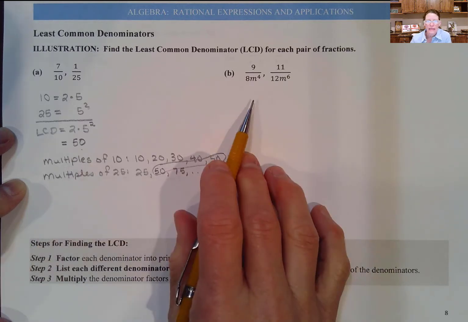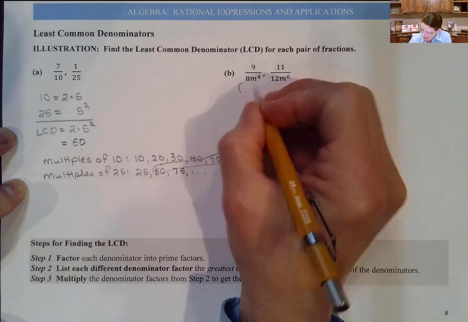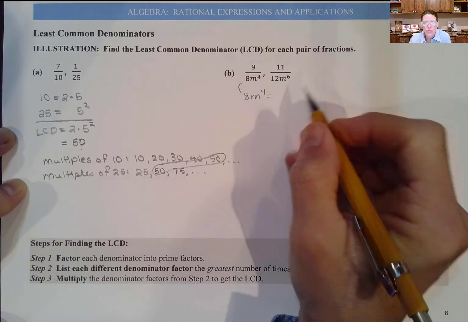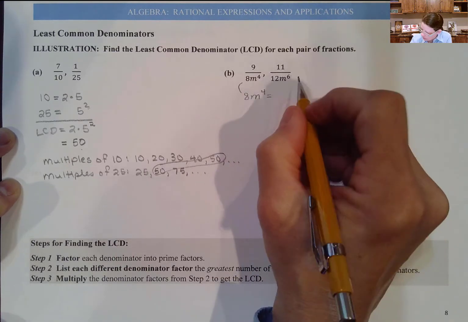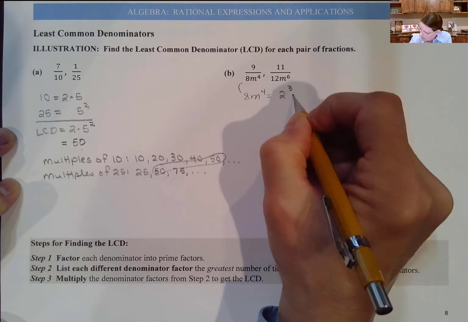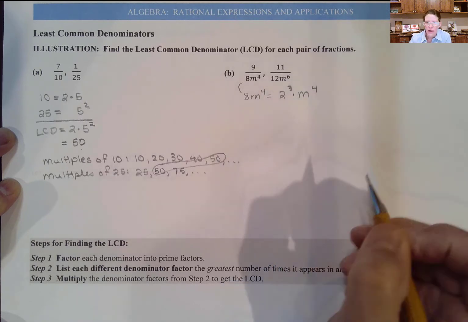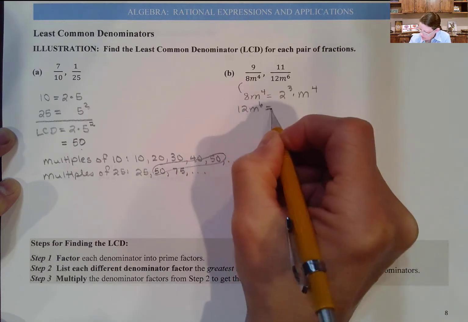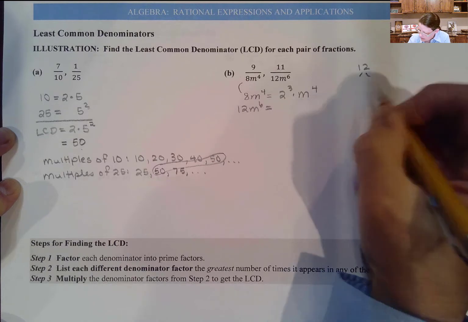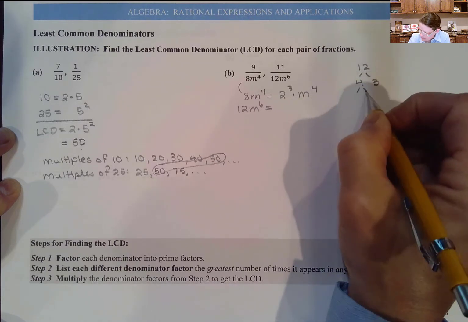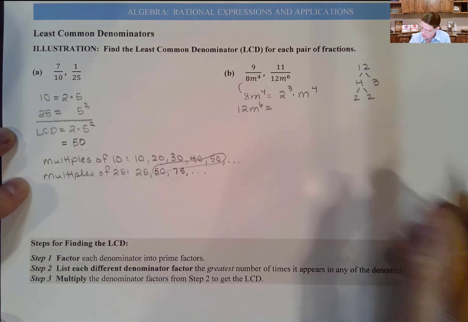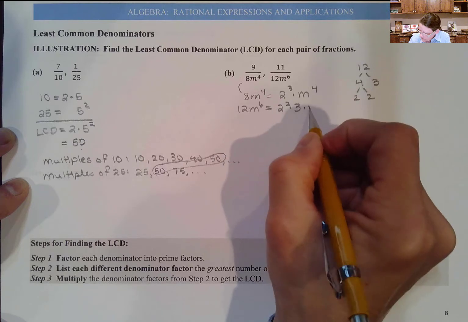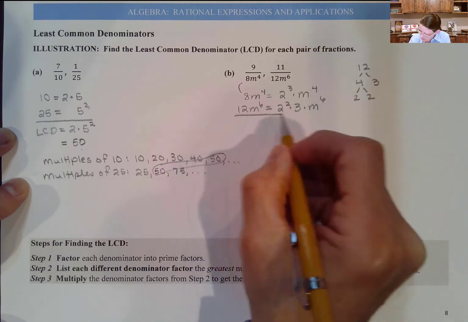As we look at part B, let's write 8m to the 4th. 8 is 2 times 2 times 2, or 2 cubed, times m to the 4th in its prime factored form. 12m to the 6th, okay, 12 is 4 times 3, and 4 is 2 times 2. So let's write 12 as 2 squared times 3. And don't forget that m to the 6th.